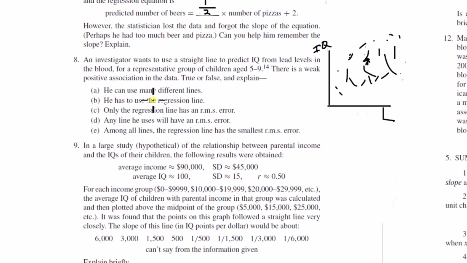To do this, he can use many different lines. Yeah, true. You can use whatever line you want. You know, it's a free country, right? You can do whatever you want. You could use the horizontal line that goes to the point of averages. You could use the SD line. You can do whatever you want. Okay? He has to use the regression line. Well, no, just what we just talked about, because he can use many different lines.